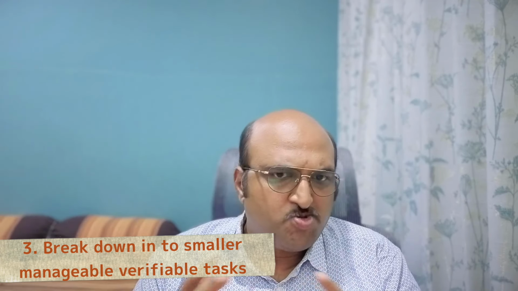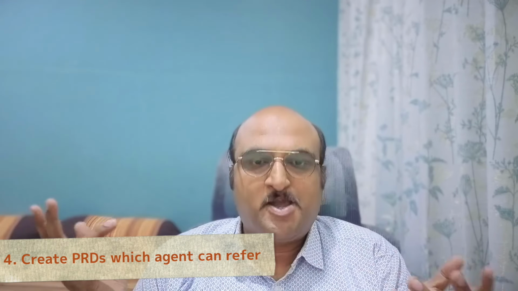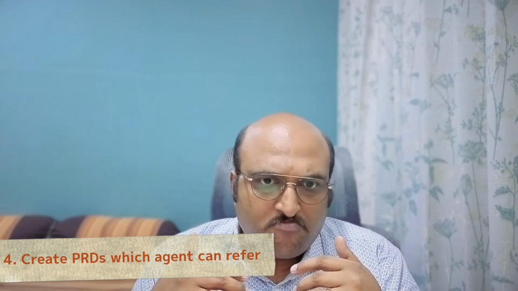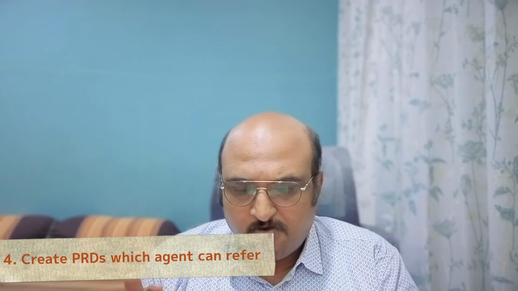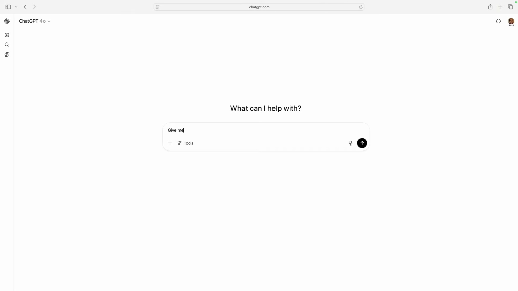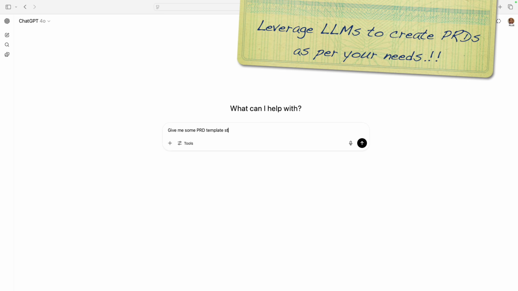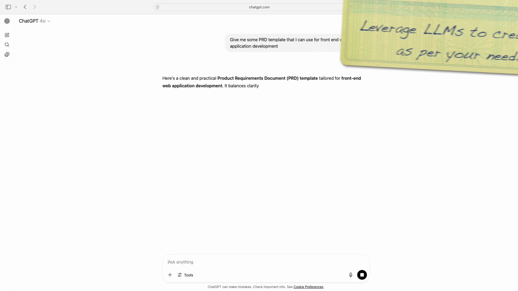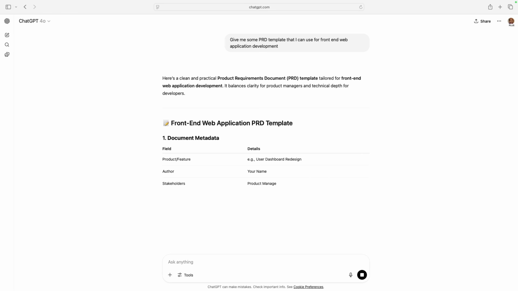And for that, usually the term that is used is PRD, that is product requirement document. There are templates available. It's not that complicated. Just do a quick ChatGPT search, and even your agentic AI itself provides you with that option. Let me show you something. Just say, give me some PRD templates that I can use for front end web development, and hopefully you should be able to get a very good template for your application.